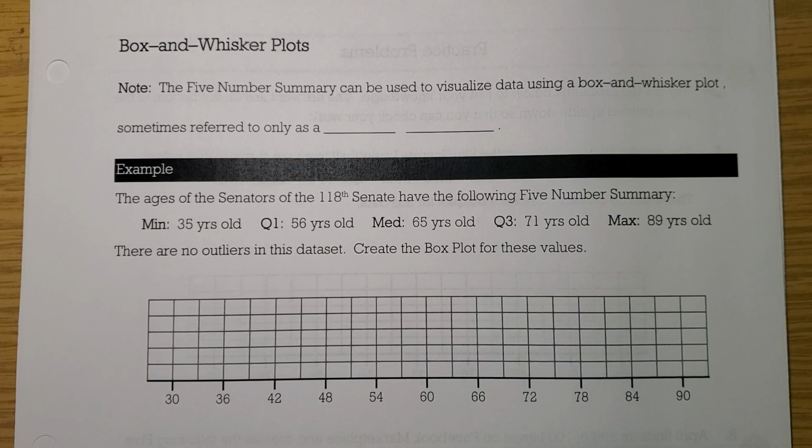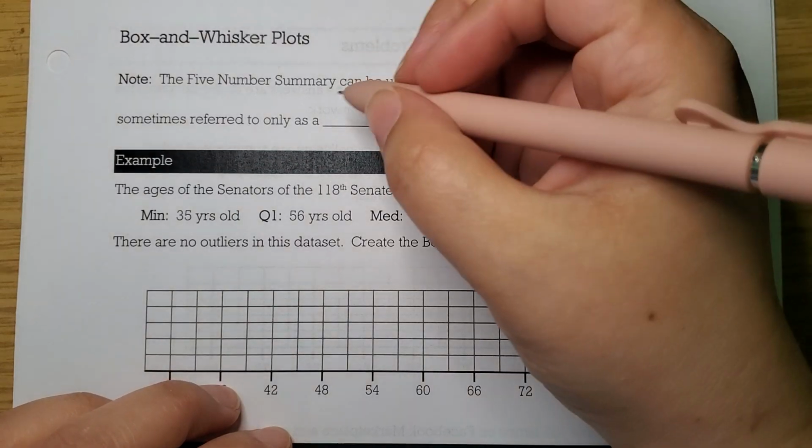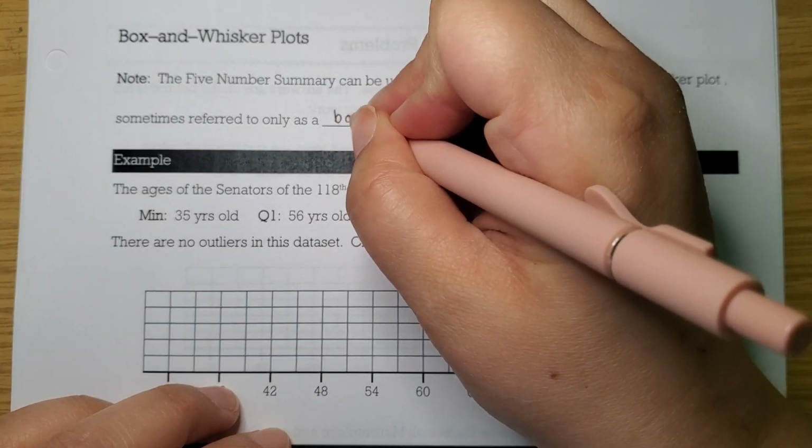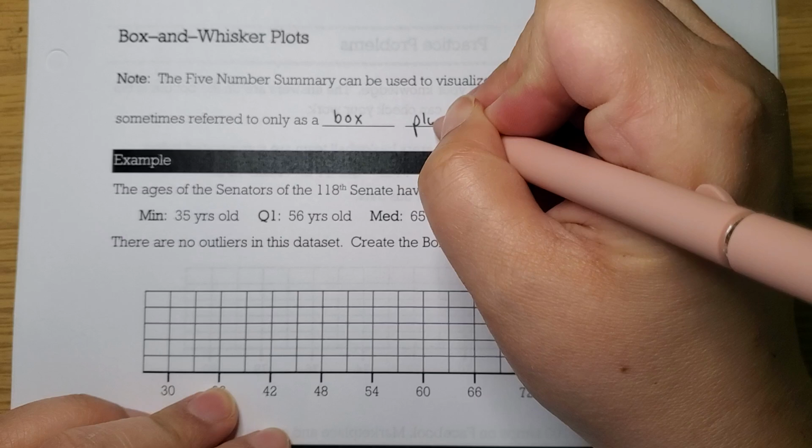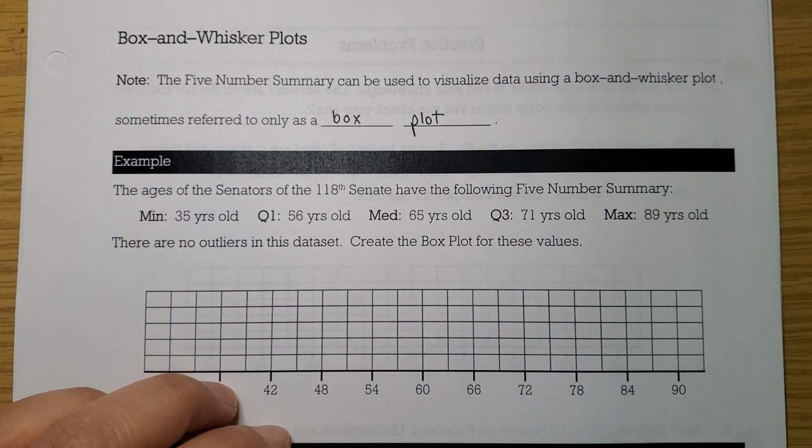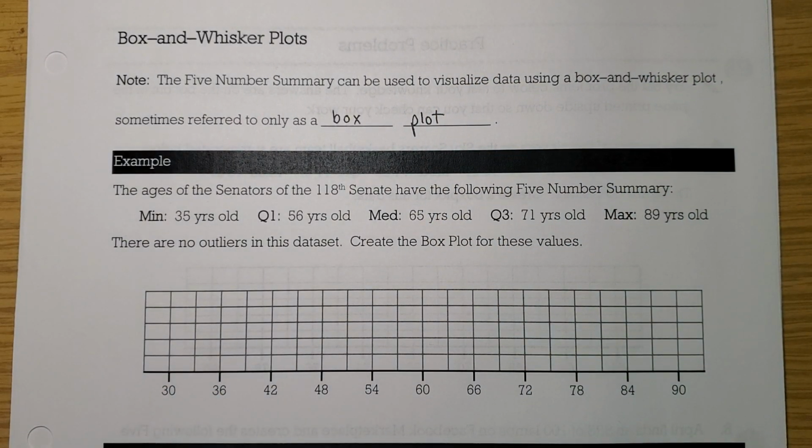So the box and whisker plot is one way that you can visualize the data from a 5-number summary. Sometimes a box and whisker plot is referred to only as a box plot. The whiskers are still there, but it's just shorter to say box plot. So sometimes you might hear it referred to as a box plot.